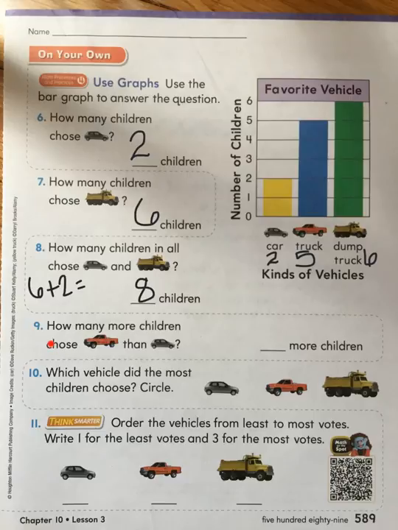Let's look down here at number 9. How many more children, keywords, how many more children chose truck than car? Oh, okay. So if it's asking how many more, that means we're going to have to subtract the number of cars from trucks, and it'll tell us how many more trucks there are. So let's see. Trucks, how many do I have? Down here it says 5. Let's check. Yep, 5. So I'm going to write 5 minus, and we want to know the number of cars, 2.